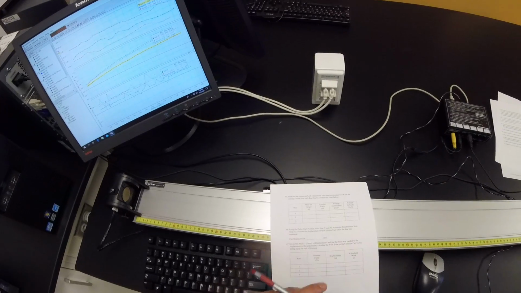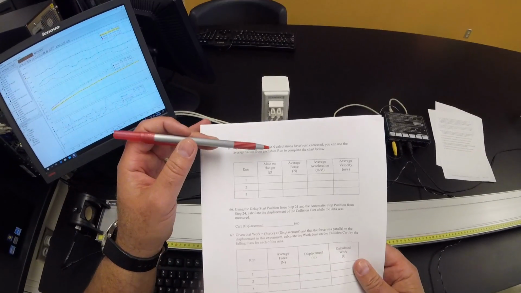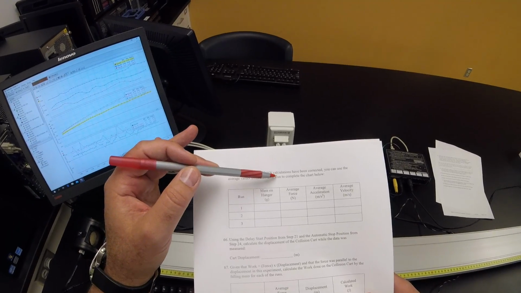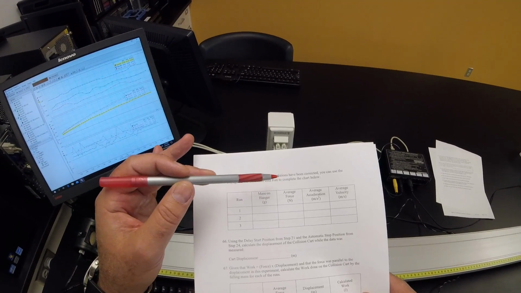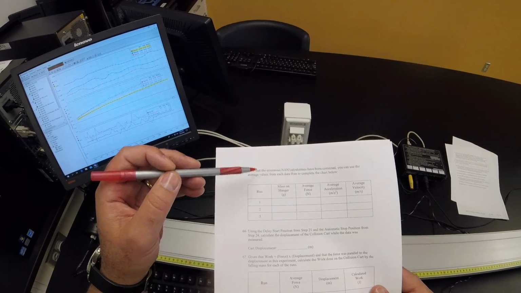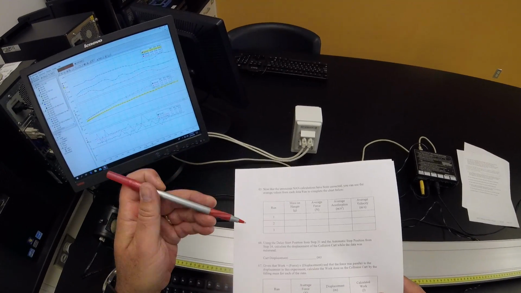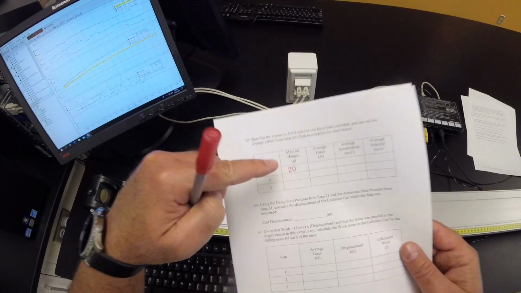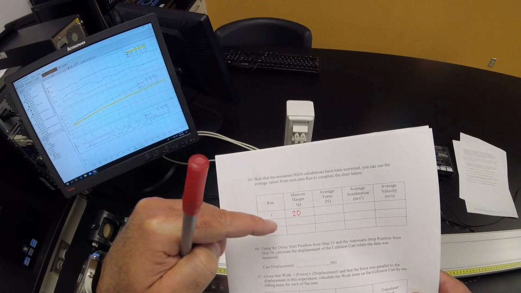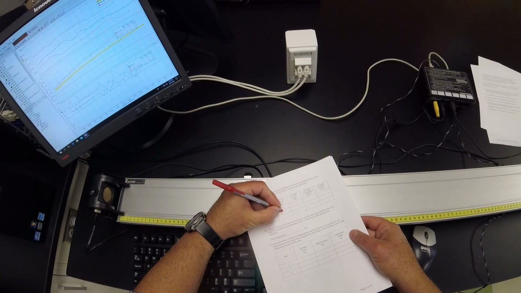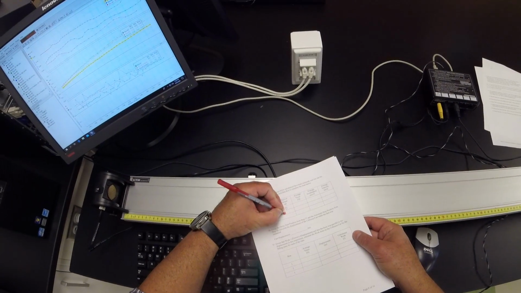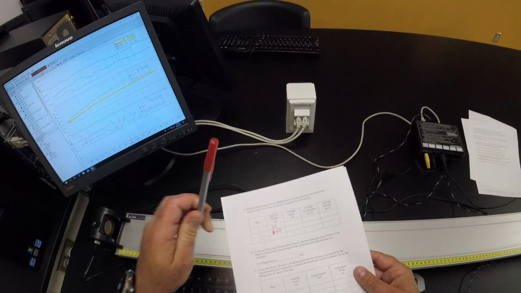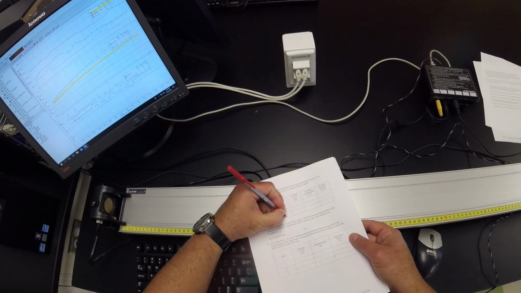Now that the erroneous not a number calculations have been corrected, you can use the average values from each data run to complete the chart below. Okay, cool. So let's go ahead and do that. The mass on the hanger for run 1 was 20 grams. All right. The mass on the hanger for run 2 was 20. Strike that. This was 40 grams. It was a mistake.